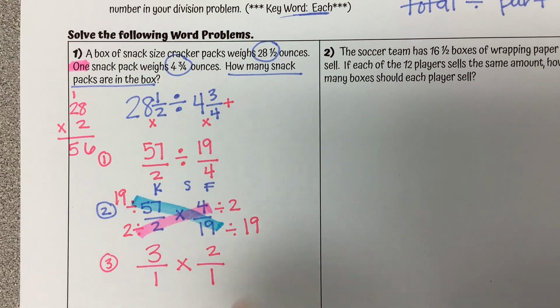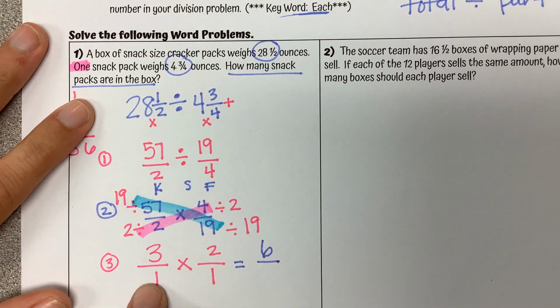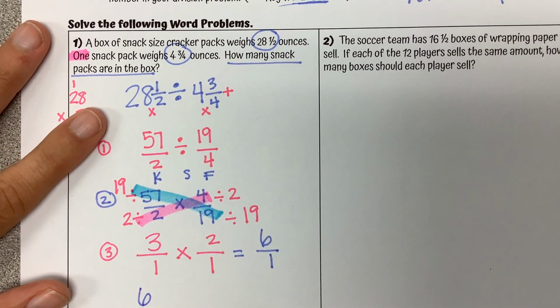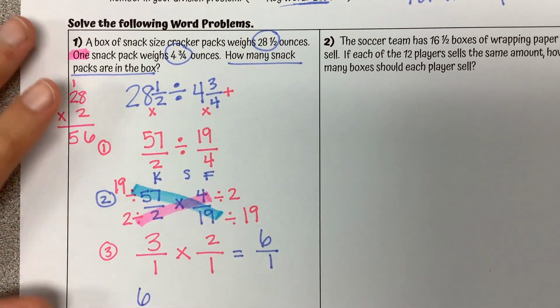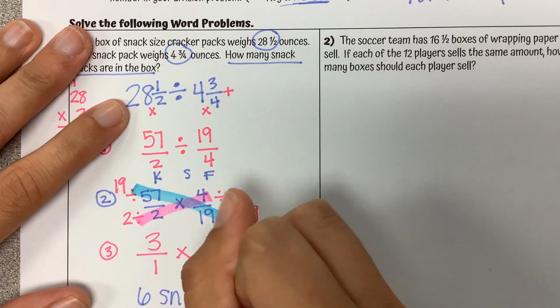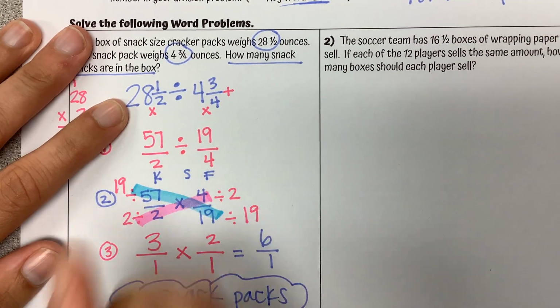And now we can multiply across. 3 times 2 is 6 over 1 times 1 is 1. And 6 over 1 is just 6. What were we solving for? How many snack packs are in the box? So 6 snack packs. Always want to include units when we are looking at word problems.